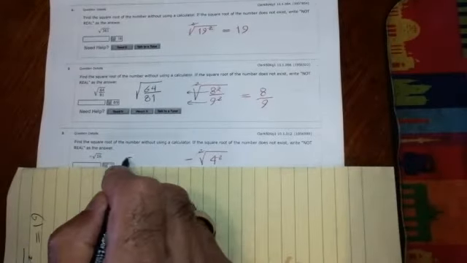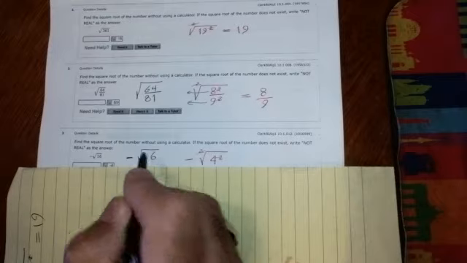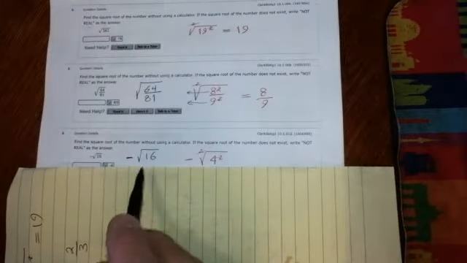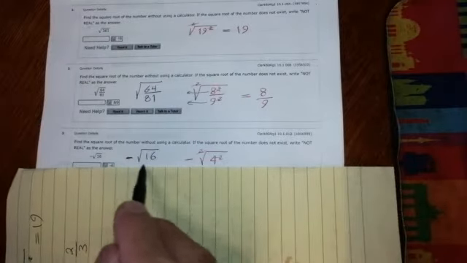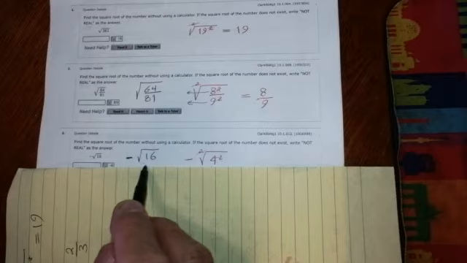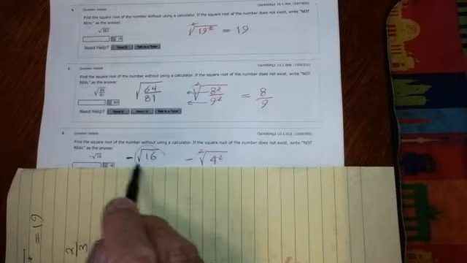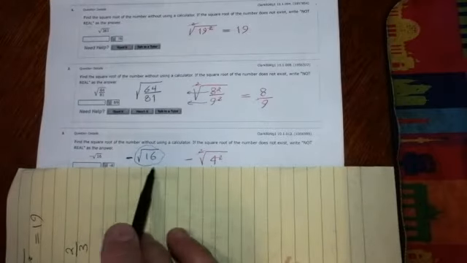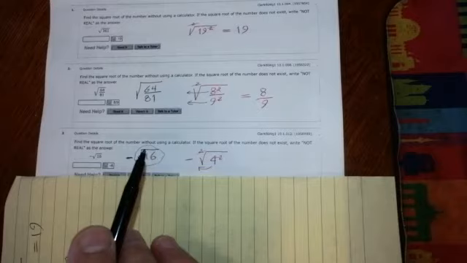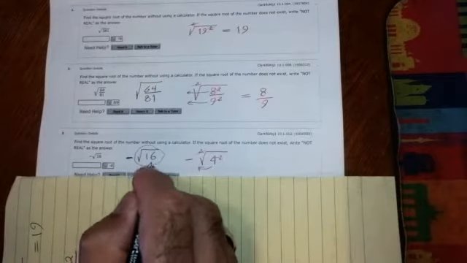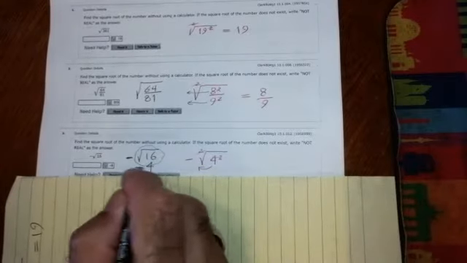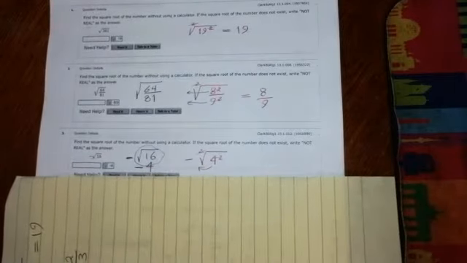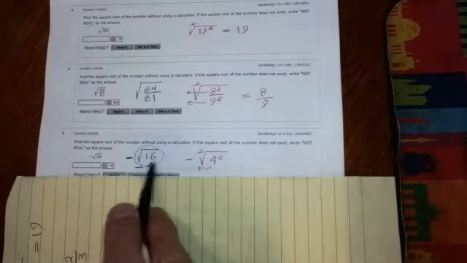Here I have minus radical 16. This negative is outside of the radical. It has nothing to do with this radical. So first we take care of this part. What is radical 16? Radical 16 is 4. And then you leave that negative sign before that. So minus radical 16 is negative 4.